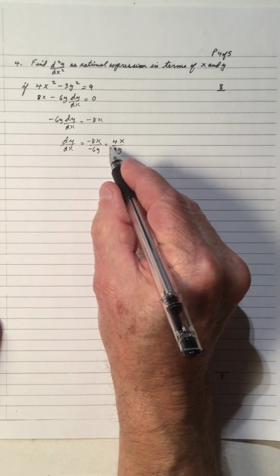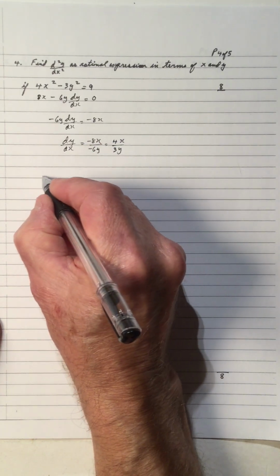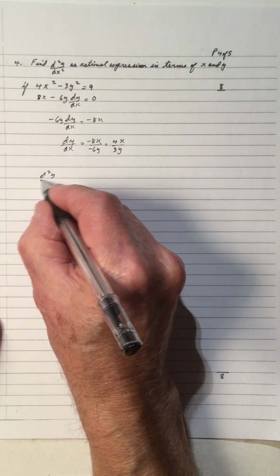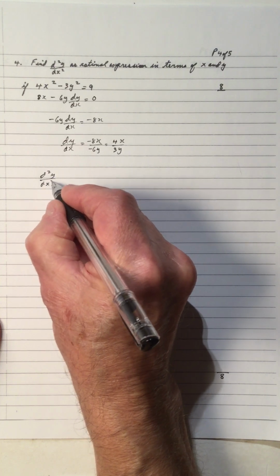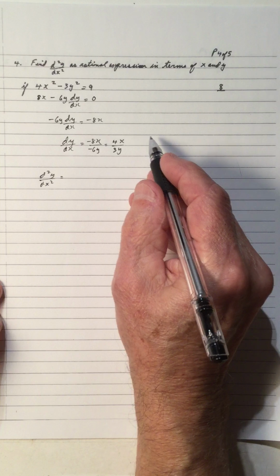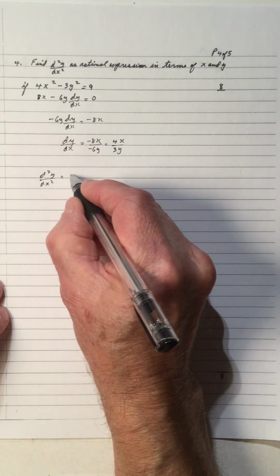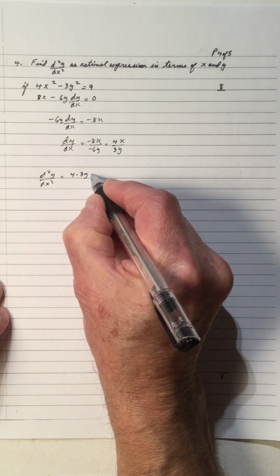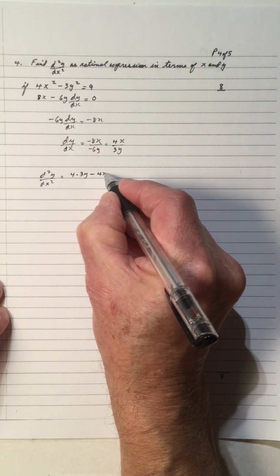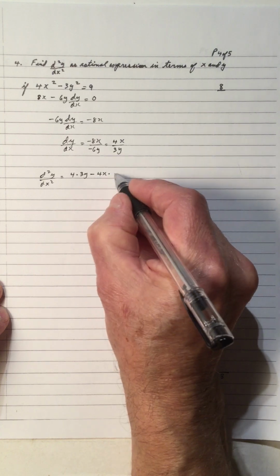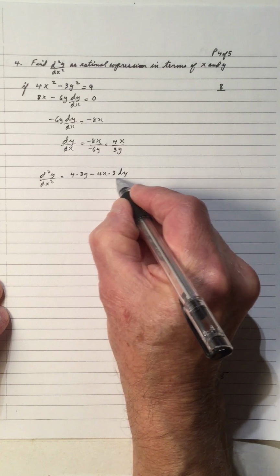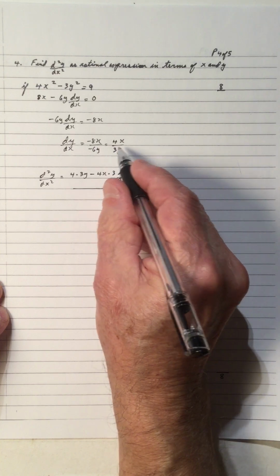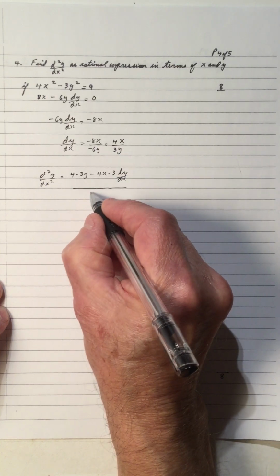Now, if we do the derivative of this function, so if we do d/dx on each side of this equation, we get d squared y over dx squared, which is the second derivative. So this is f and g, so the derivative of 4x is 4 times g, which is 3y, minus 4x times the derivative of 3y, which is 3 dy/dx, all over the denominator squared.